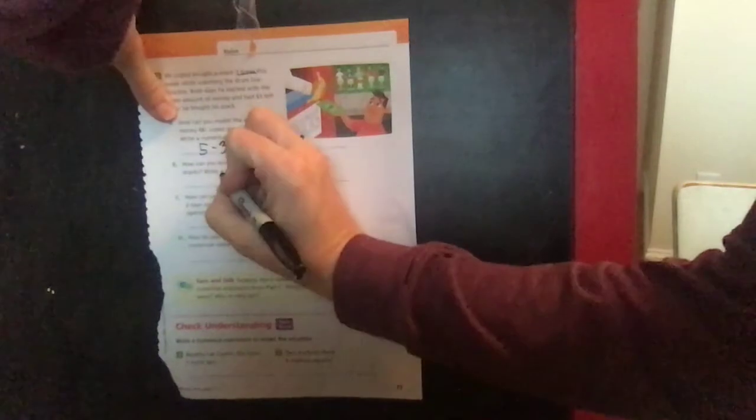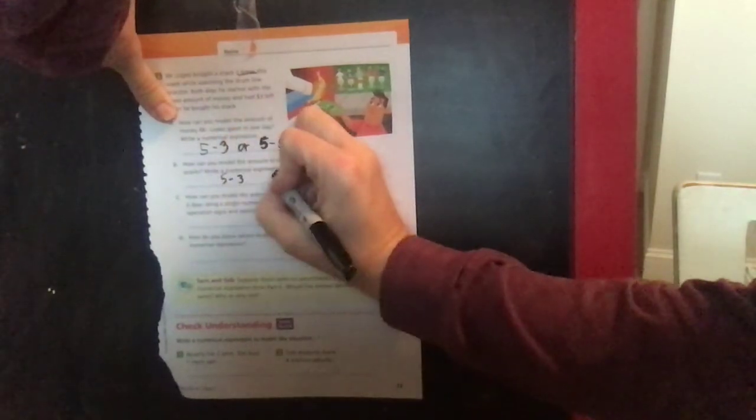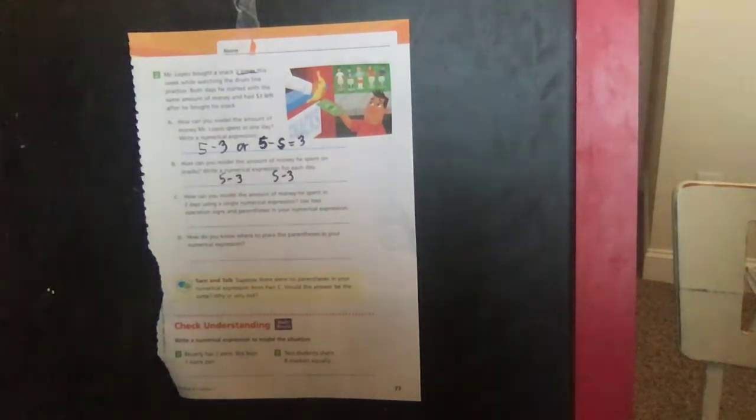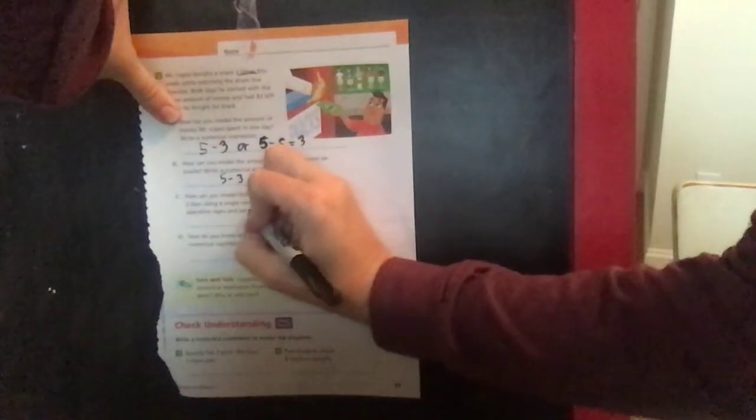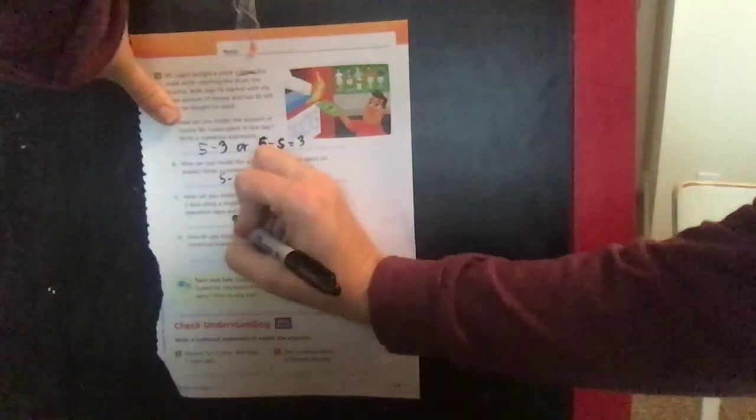Write one for each day. Well, they said he did the same thing every day. 5 minus 3 and 5 minus 3. How can you model the amount of money he spent in 2 days? Use the 2 operation signs and parentheses in your expression. Okay? So let's think about what it's saying. We know that he did 5 minus 3, and he did that on one day and the second day. So that's why they're saying put it in parentheses, because he did that thing 2 times.